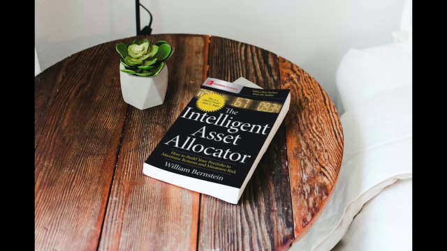For example, if you invest all your money in one company, and that company goes bankrupt, you could lose your entire investment. But if you spread your investments across multiple companies and industries, the impact of any single company's failure on your portfolio is reduced.